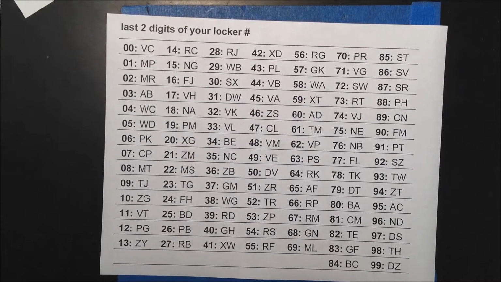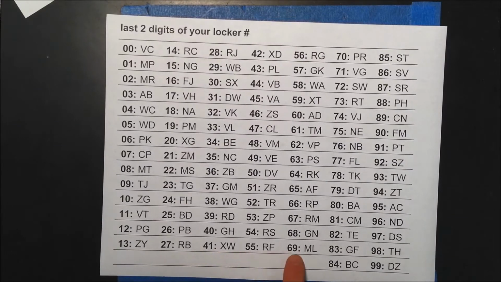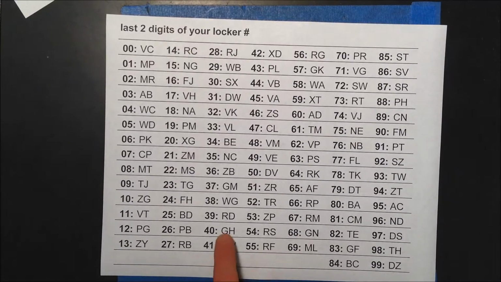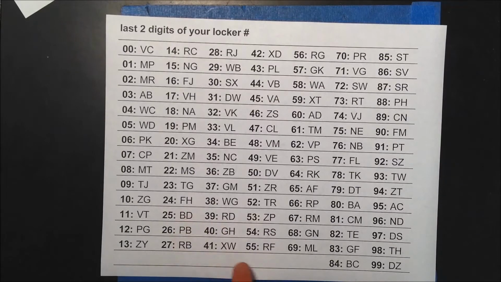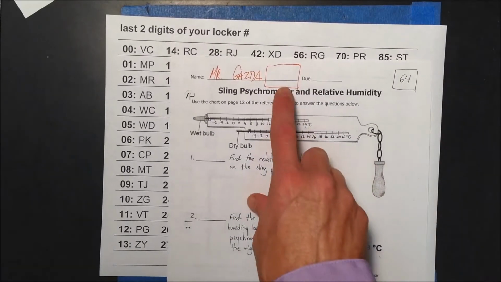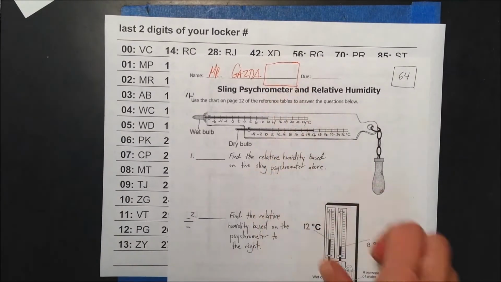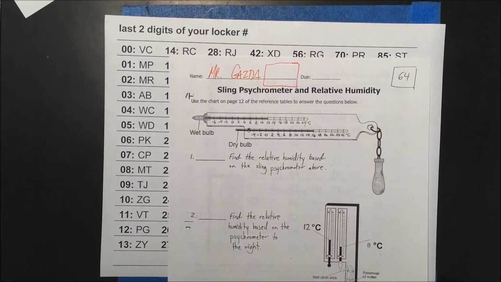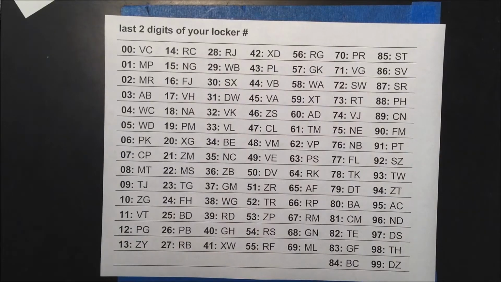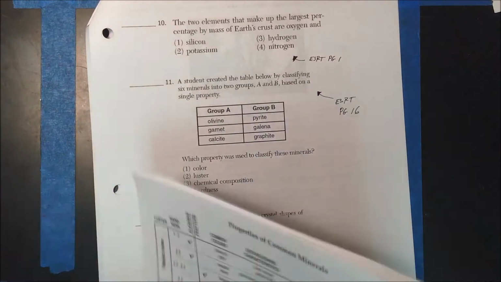Now, as a check, what I'm going to ask you to do is find the last 2 digits of your locker number. Once you do that, you will find the 2 letters that go next to it, and they're all random here. And then, please write them next to your name on the front. Make a box right there and write that number in there. Thank you very much. That should be a review.